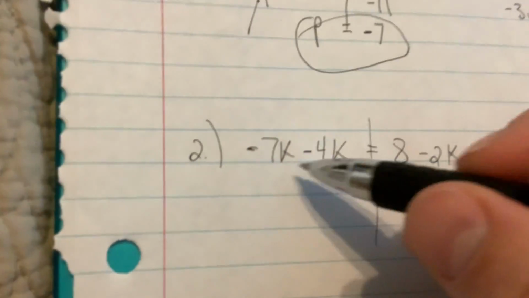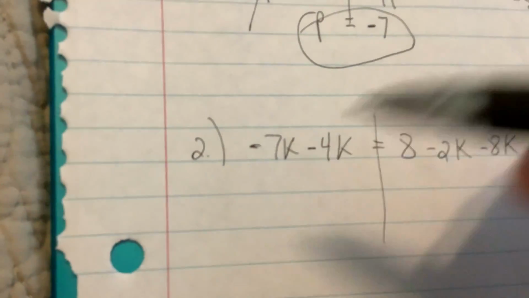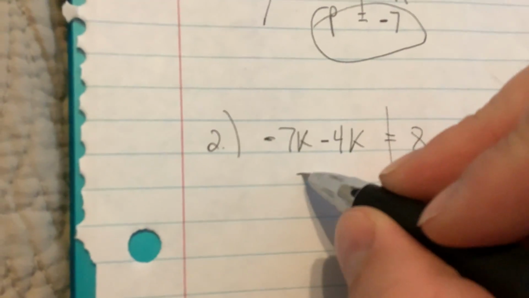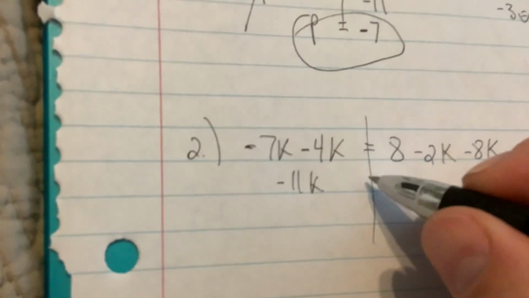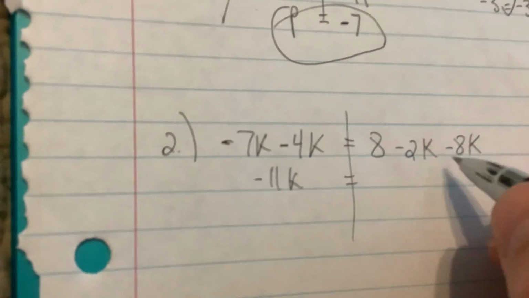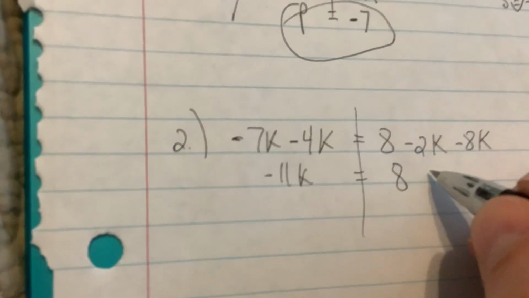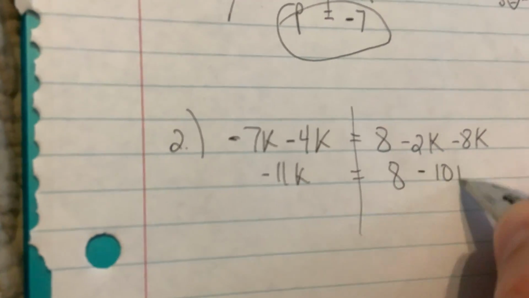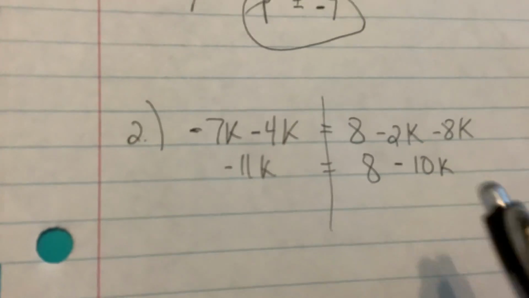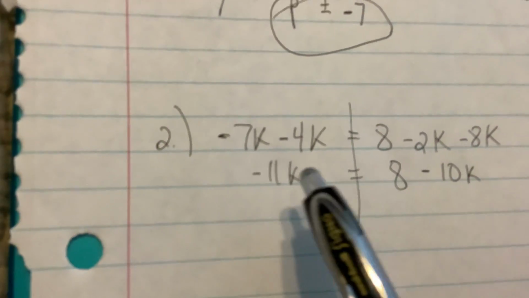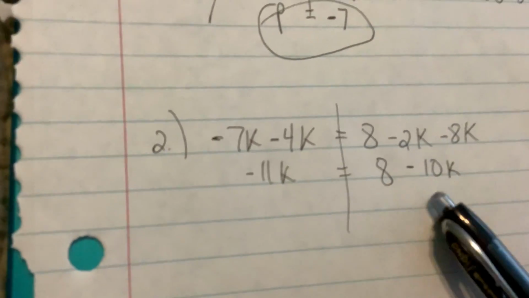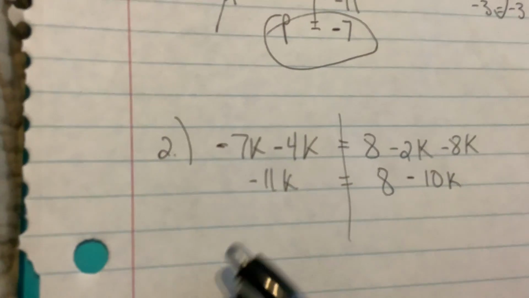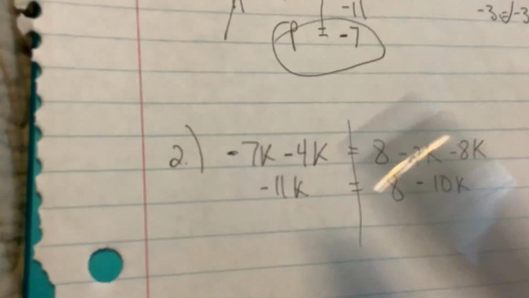This side, we can combine these. So we're using our combining like terms. Negative 7 and negative 4 is negative 11k. And then over on this side of the equation, we can combine these two things. Negative 2 and negative 8 is negative 10. Okay, we can't combine it with the 8. The 8 doesn't have a k. So here's my problem now. I've got a k over here and a k over here. But I want all my k's on the left side.